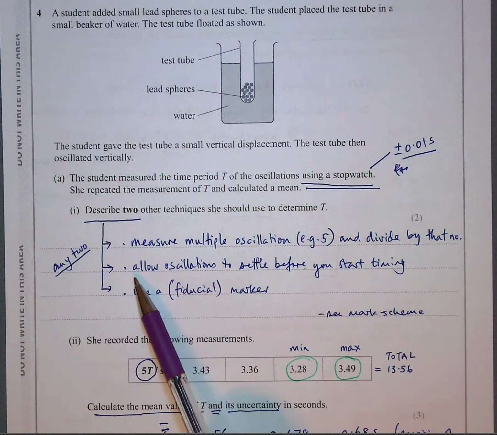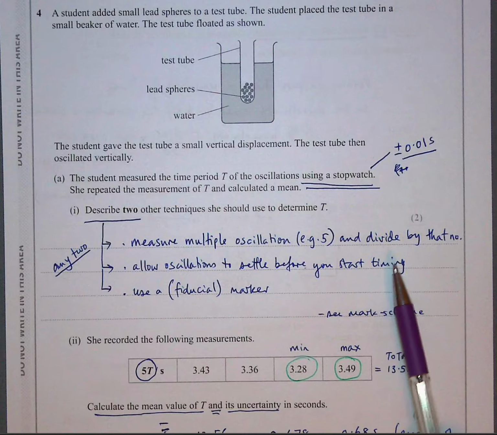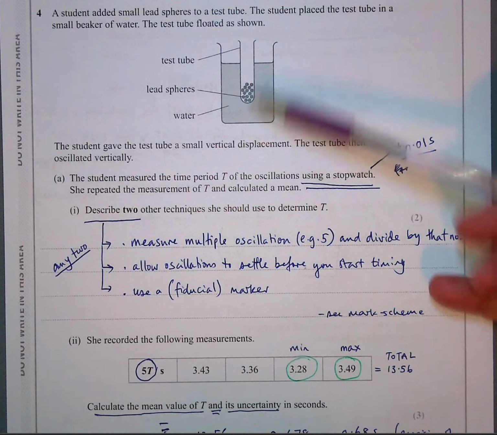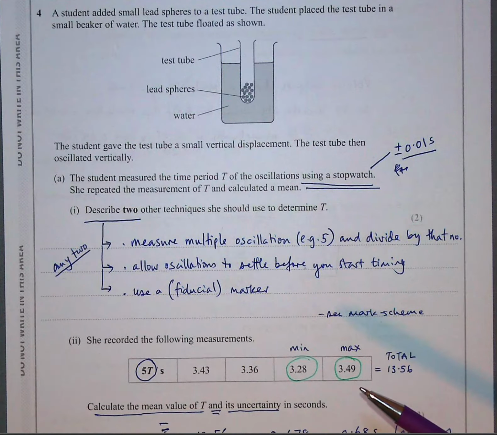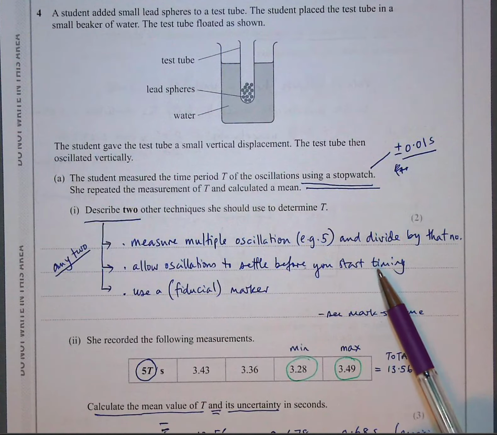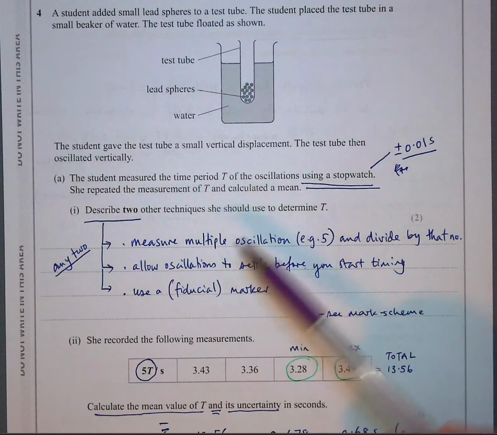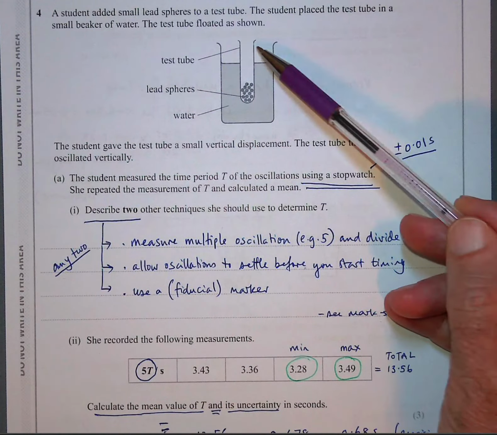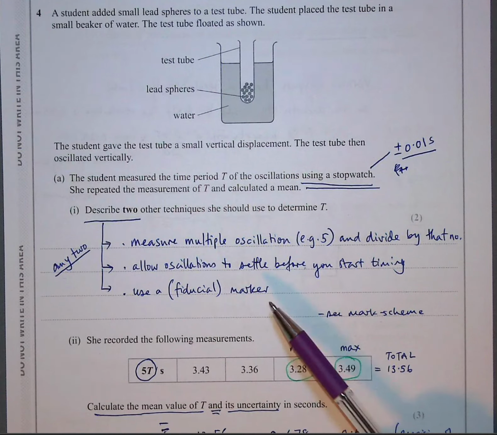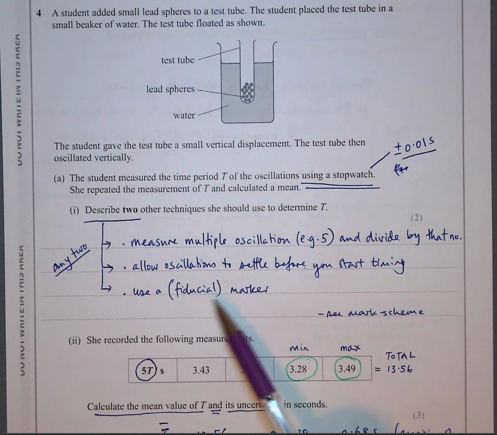You could also say allow oscillations to settle before you start timing, and this is a common thing on the mark schemes in this unit. So you don't have to try to start it oscillating while you're starting the stopwatch. You do it to make sure it's settled, and then when you're ready, you start timing. And then the other way they want you to know is to use a marker to point where it's come to the top of the oscillation or the center of the oscillation. You use a marker on the beaker. This is called a fiducial marker.